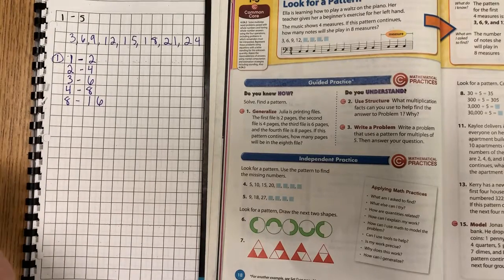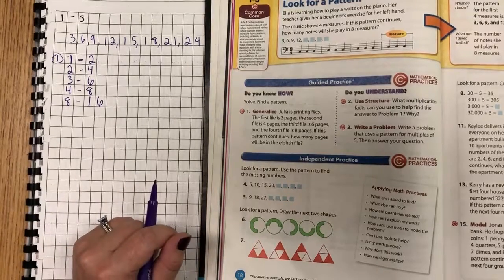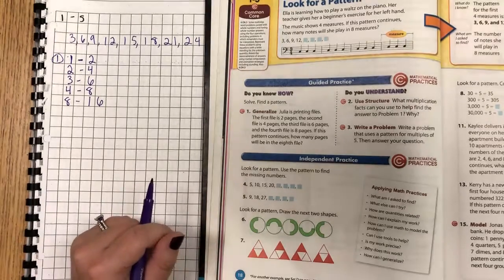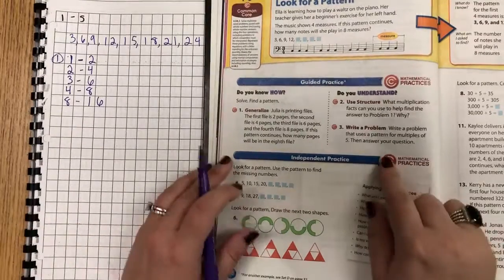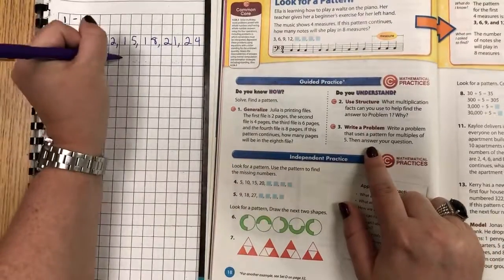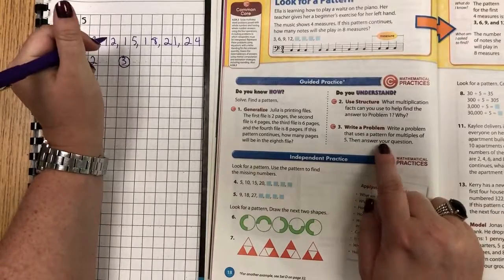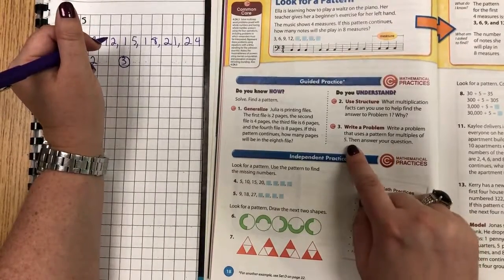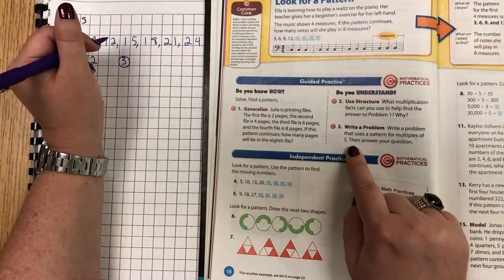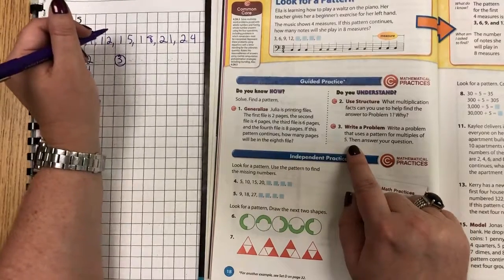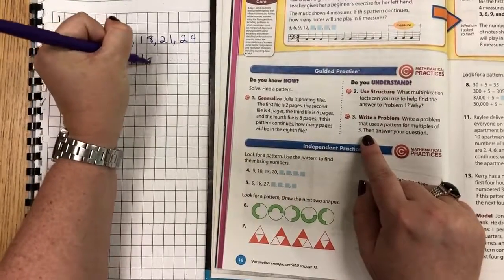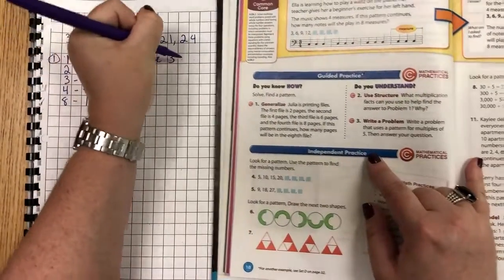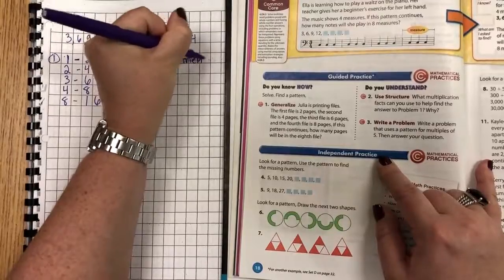Write a problem that uses a pattern for multiples of 5. Then answer your question. So now you're actually having to write your own word problem. If I were to write my own word problem that uses a pattern for multiples of 5, then answer your question, what if I were to say: I have 3 friends.